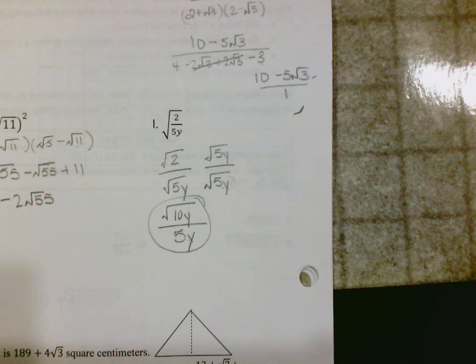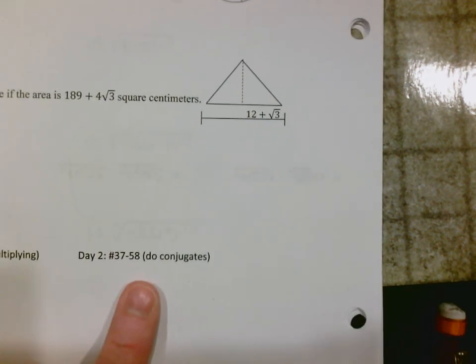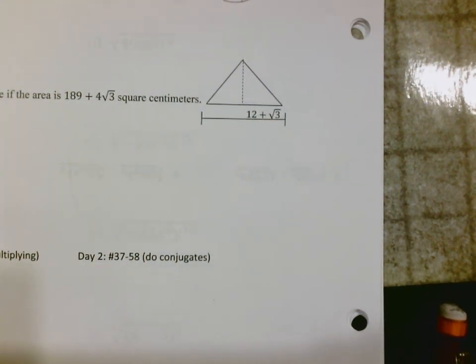Word problem, don't worry about it. Just skip it for now. So that's the day 2 lesson. Do the conjugates. 37 through 58, do conjugates. If this is different than what your book says, or what your paper says, do what your paper says. I don't have that with me today, so do your best.